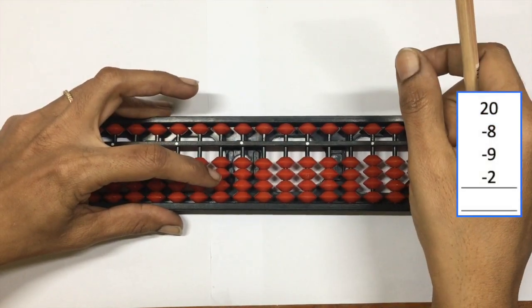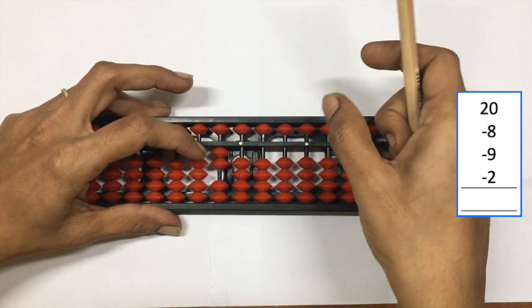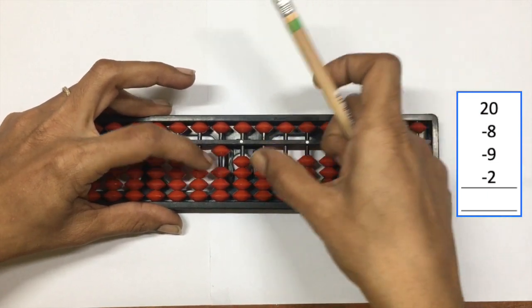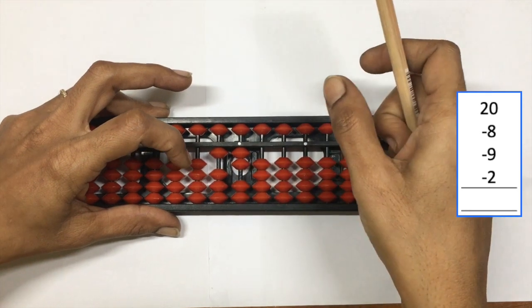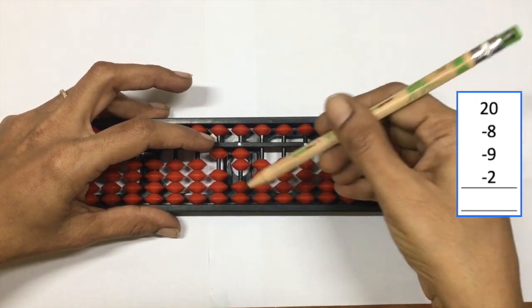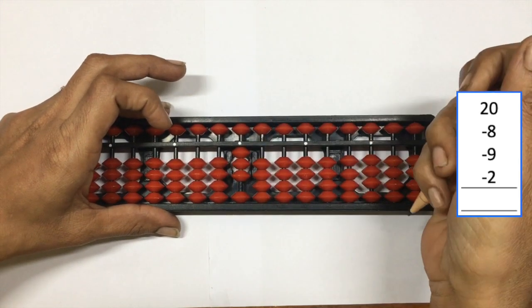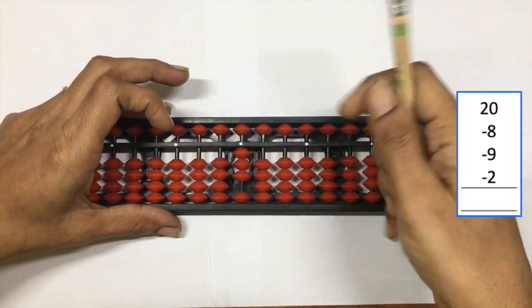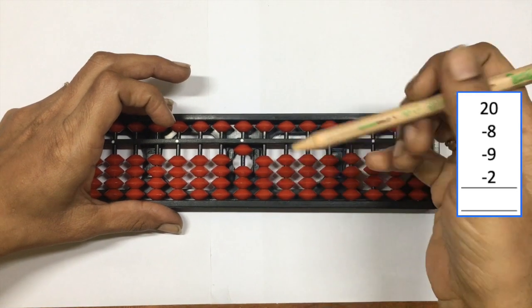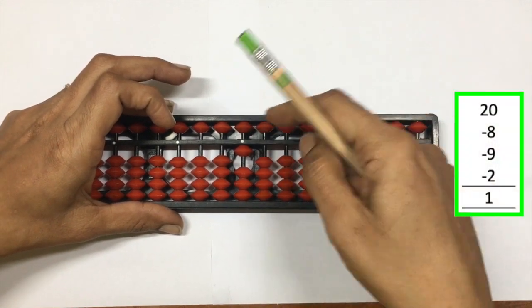Next sum, 20 minus 8. Minus 8 is minus 10 plus 2. Next, minus 9. Minus 9 is minus 10, add the big friend, that is 1. Minus 2. Directly we can do minus 2. So the answer is 1.